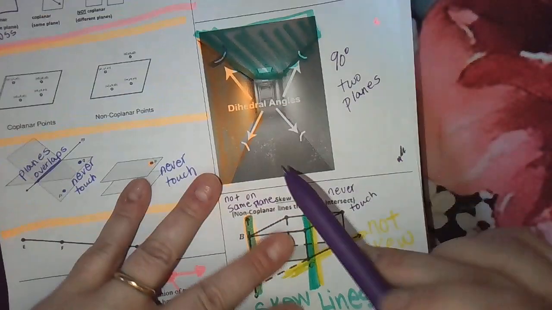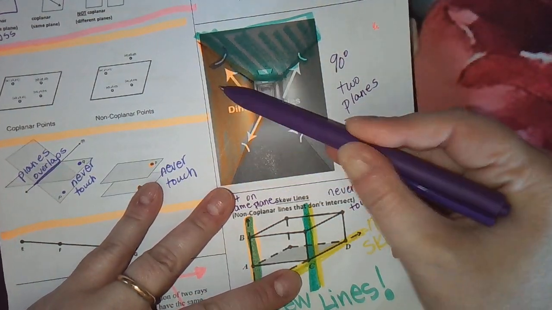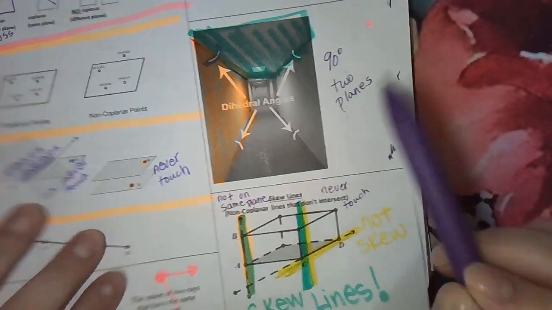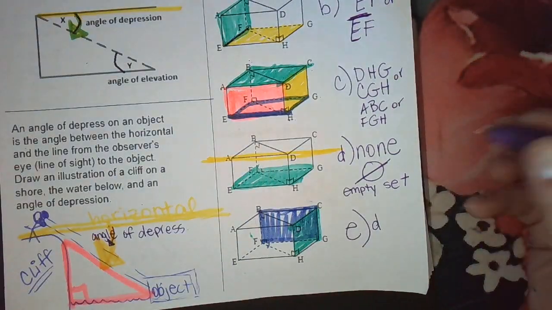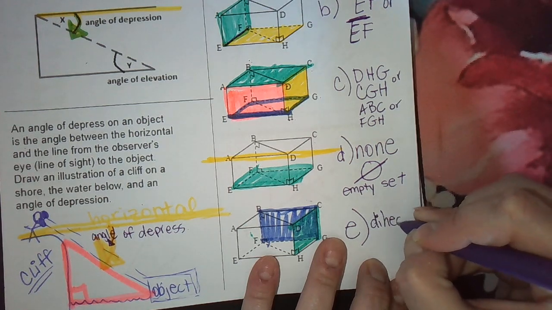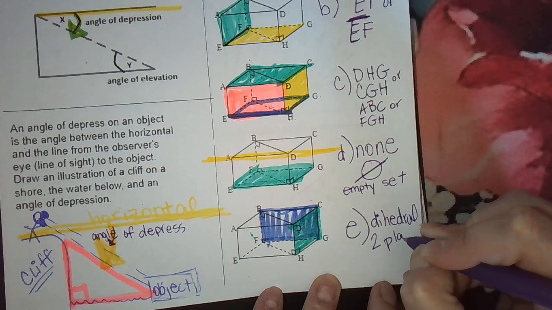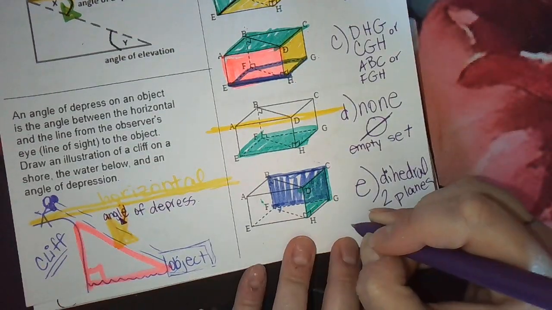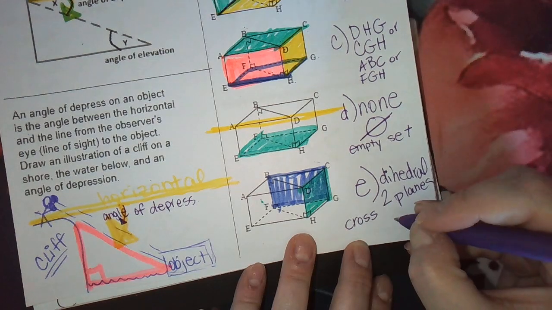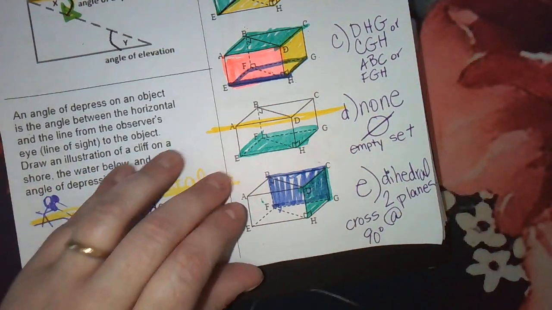They're perpendicular because of something called, from that front page, dihedral angles. The wall and the ceiling make a 90 degree angle in between two planes. So it's called dihedral. And we'll say two planes cross or intersect at 90 degree angles, something like that.